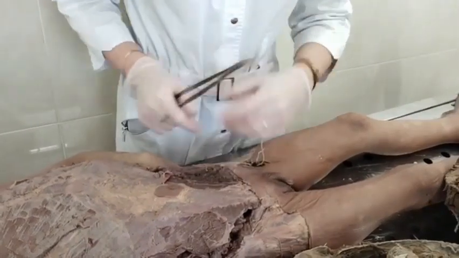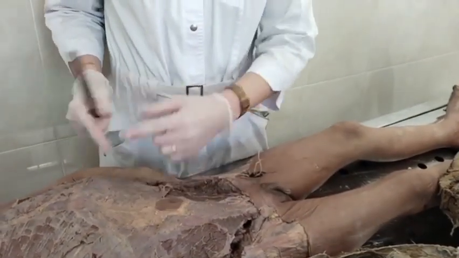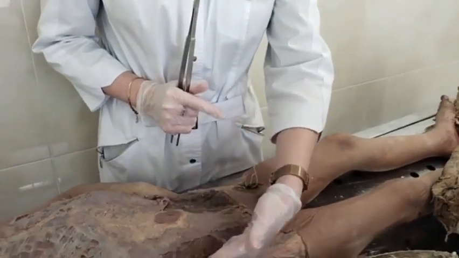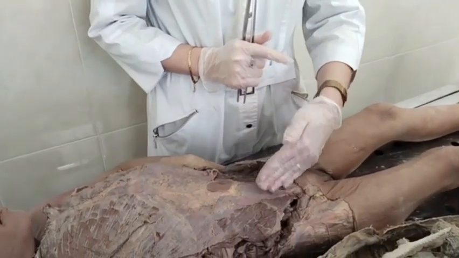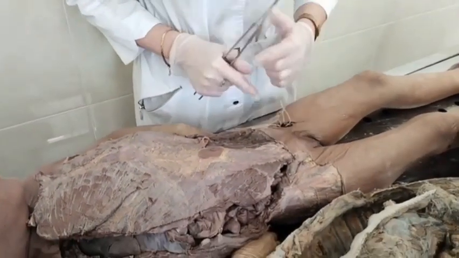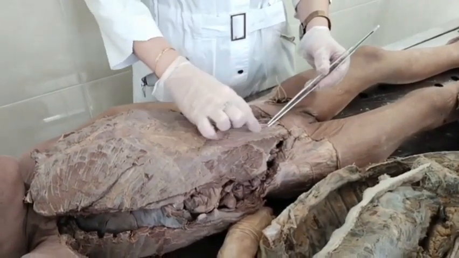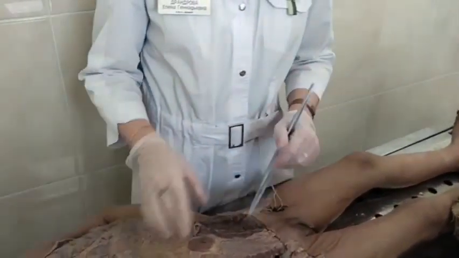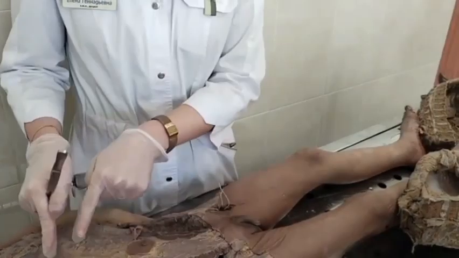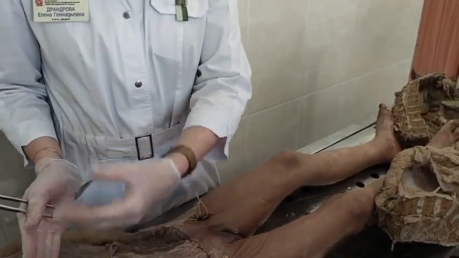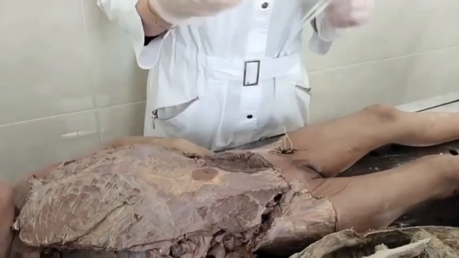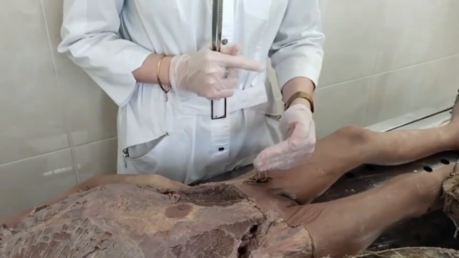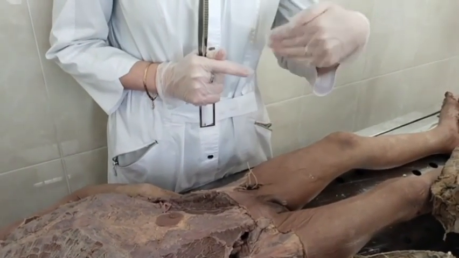Linea alba is formed by connective tissue, I told you, and by aponeurosis of external, internal oblique and transverse abdominis muscle. So, it's located in the middle between two rectus abdominis muscles. Thickness and width of linea alba is different below the umbilicus and above the umbilicus. Above the umbilicus, it is wider and thinner. Linea alba, if we translate it from Latin, will be white line, because it is formed by connective tissue and because there are not so many blood vessels.